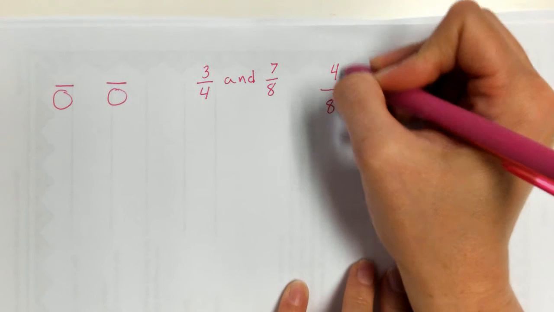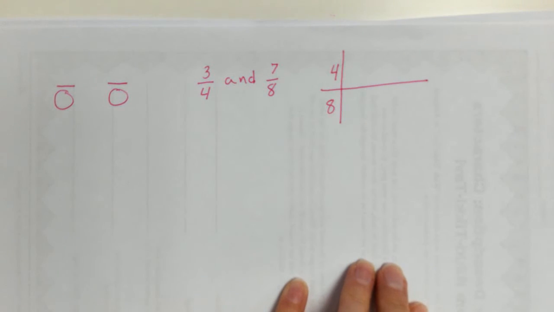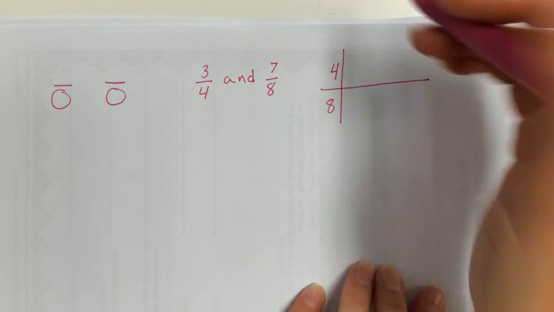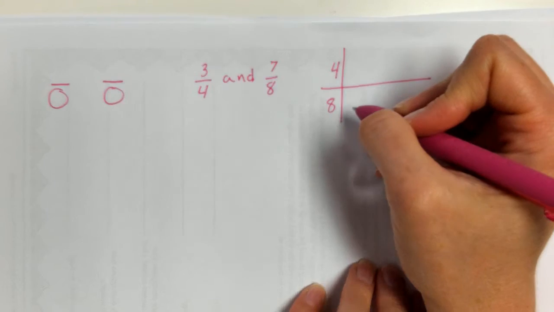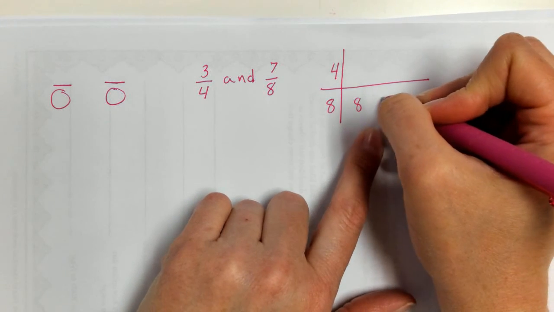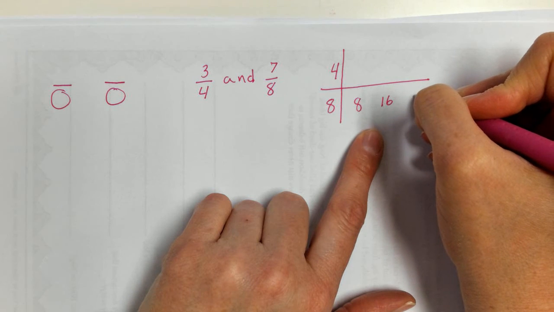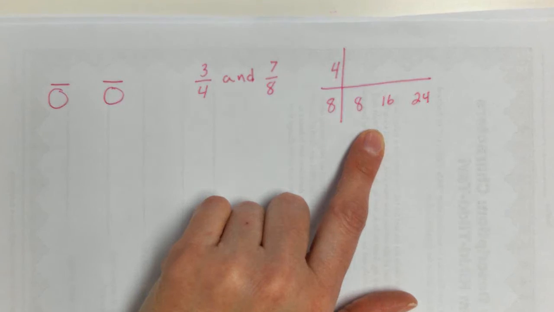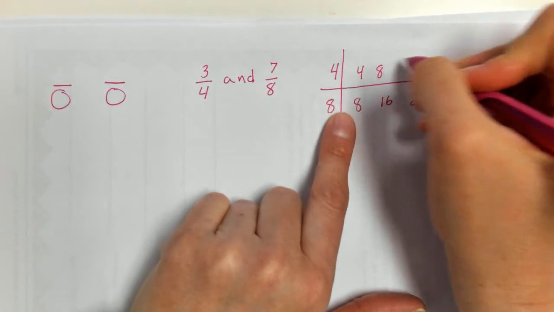I am not creating a fraction, I'm creating a multiple table here. Let me list the multiples of 8. Let's list the first 3. What's the first one? 8, 16 and 24. Now let's list the multiples of 4. 4, 8, 12, 16. Do I have to go past 8?